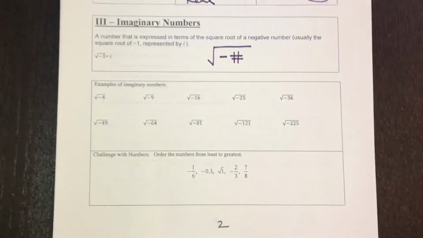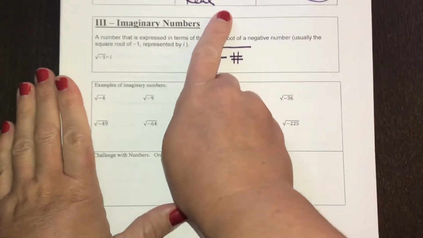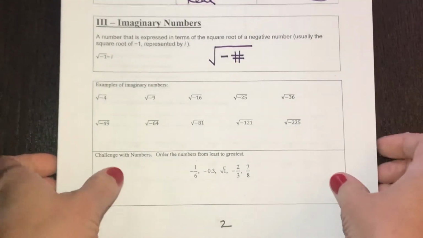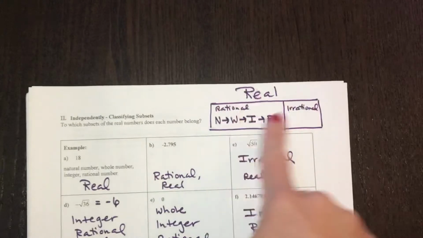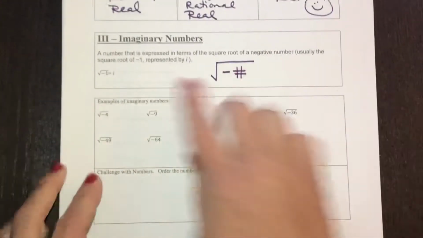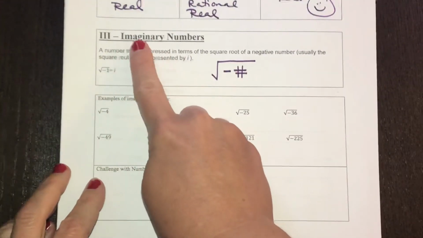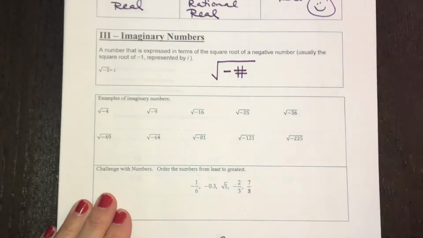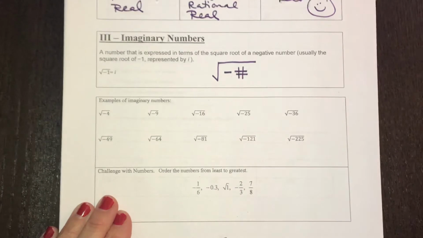In this video, I'm going to talk to you about imaginary numbers and how imaginary numbers are a completely separate group from real numbers. They're exactly what they say they are: made up. They are imaginary. And it's how we deal with taking the square root of a negative number. So what I want to show you is, I don't have my school calculator with me, but I have a couple calculators that I'll show you what it looks like.